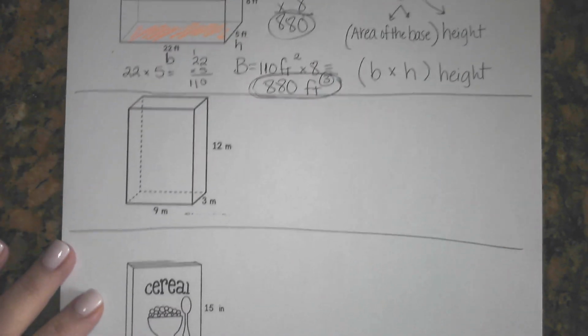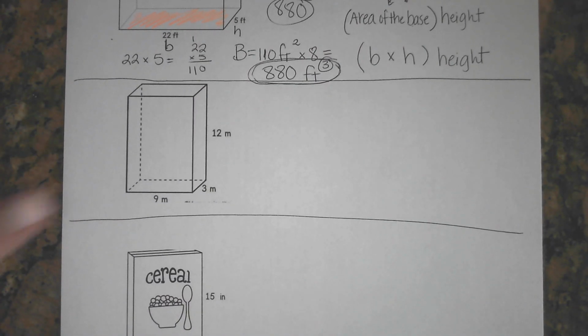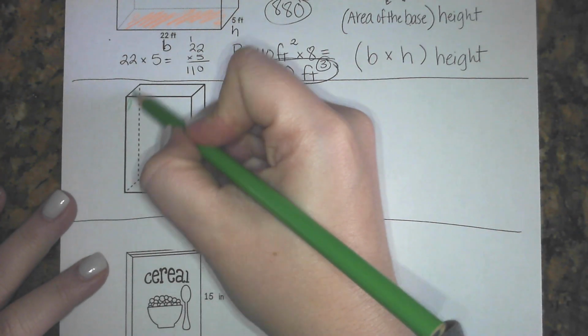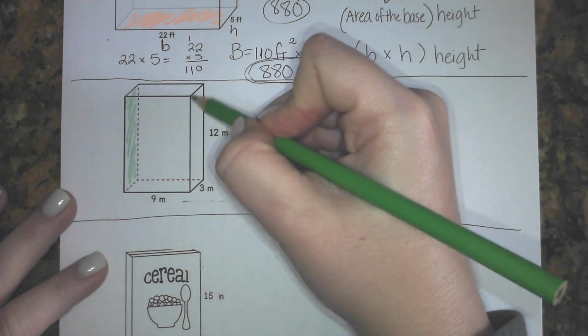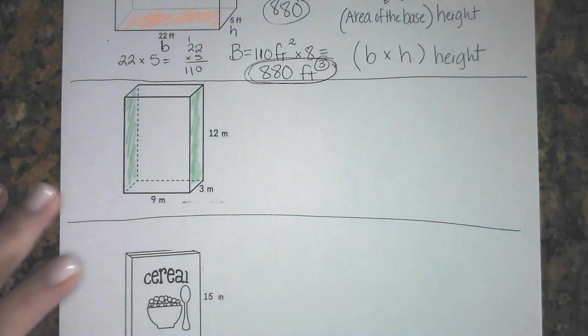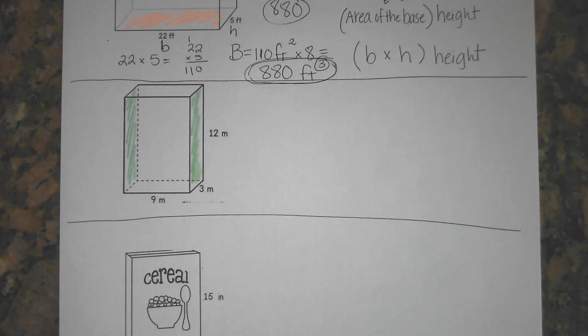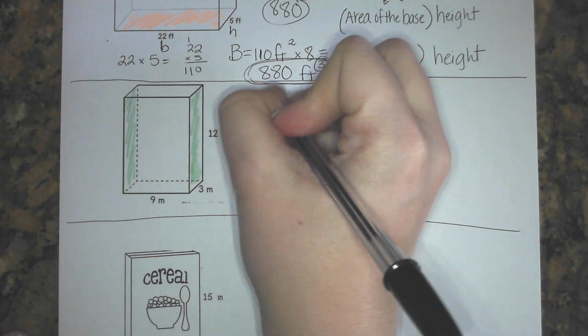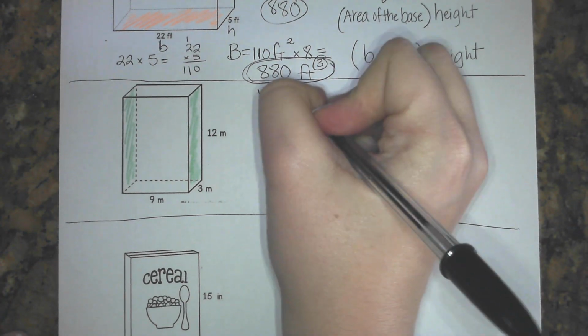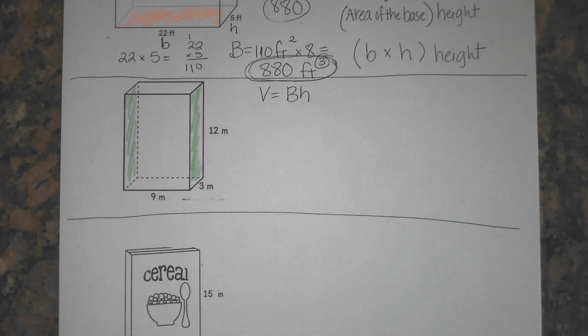On example number 2, or rectangle number 2 right here, I'm going to change it up and say the bases are actually the sides of the rectangle. So I'm going to color it in. Let's say these two sides are my bases. Remember the formula is area of the base times the height. Big B means area of the base.